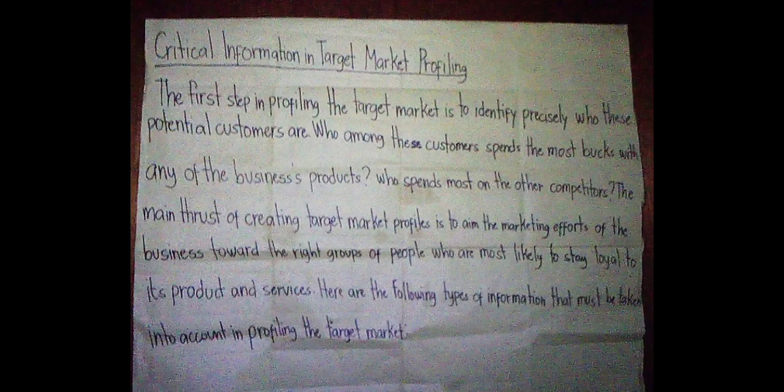Critical information in target market profiling. The first step in profiling the target market is to identify precisely who these potential customers are, who among these customers spend the most bucks with any of the business products, and who spend most on the other competitors. The main thrust of creating target market profiles is to aim the marketing efforts of the business toward the right group of people who are most likely to stay loyal to its products and services. Here are the following types of information that must be taken into account in profiling the target market.